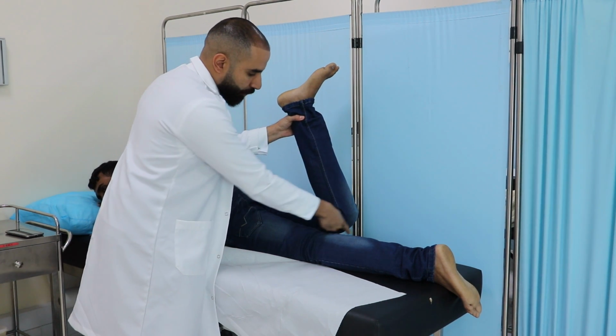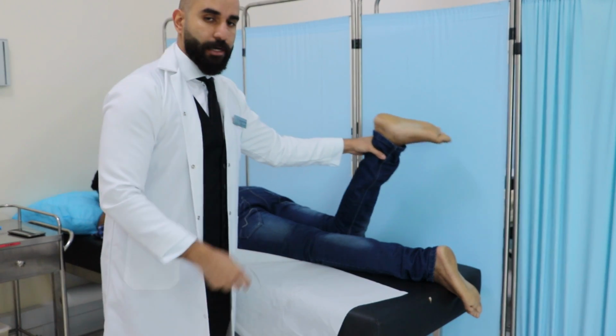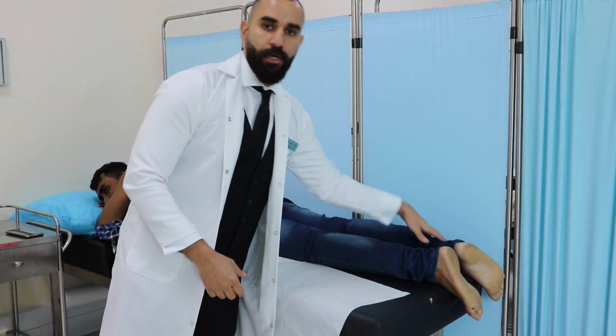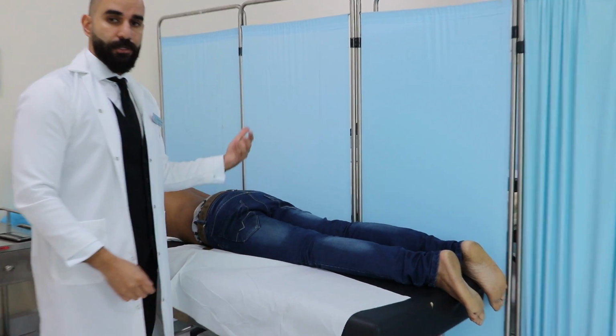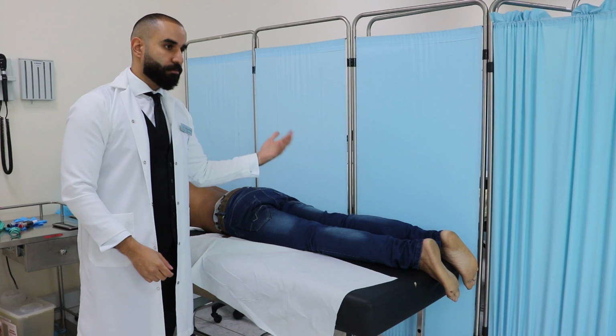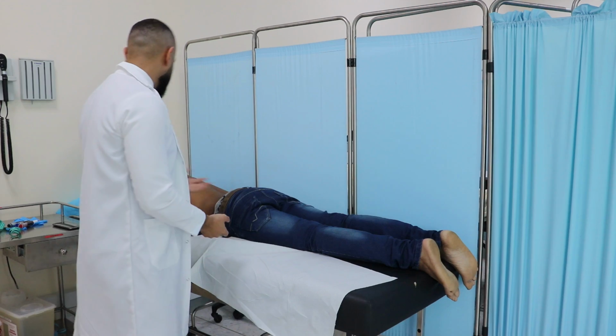By this, the femoral nerve, which passes anteriorly, will be stretched, and if the patient is having any compression of the femoral nerve, he will again have pain and maybe some tenderness or tingling in the distribution of the femoral nerve. Thank you very much.